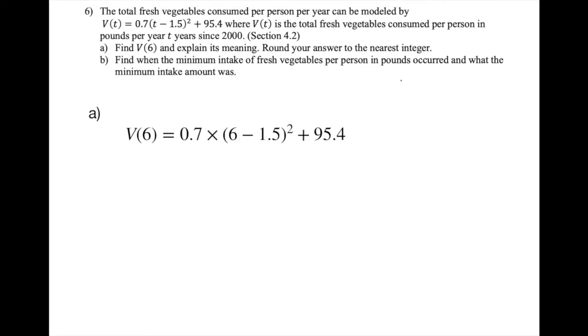We plug T equals 6 into the function here. So V of 6 is 0.7 times (6 minus 1.5) squared plus 95.4. Your calculator will tell you this number is 109.575. Part A asks you to round your answer to the nearest integer. You look at the next digit to the right, which is 5. Since it is 5 to 9, we add 1 to the number. So 109 plus 1 is 110. That's how you do the rounding.